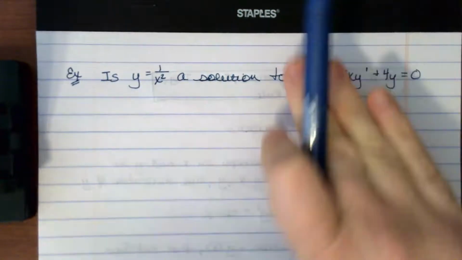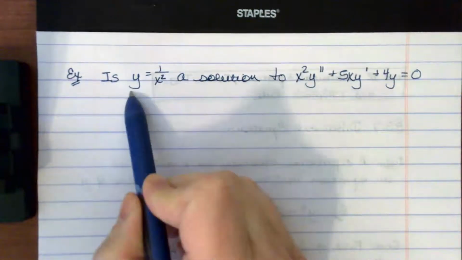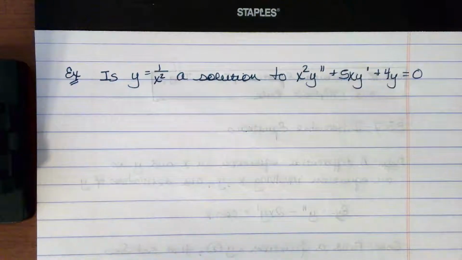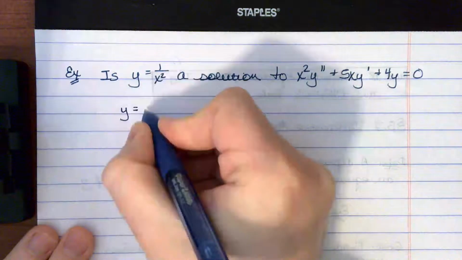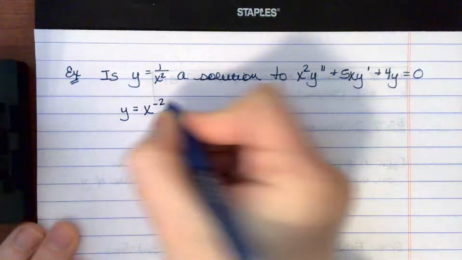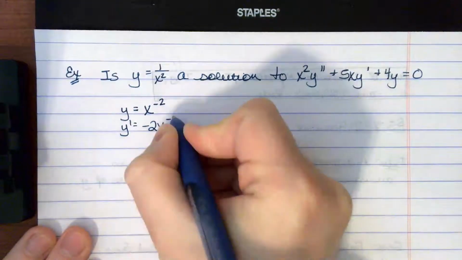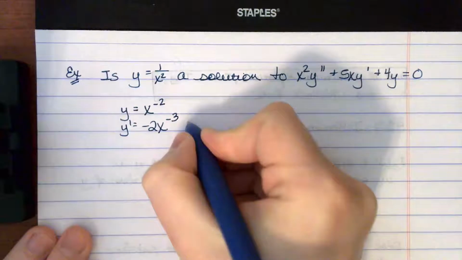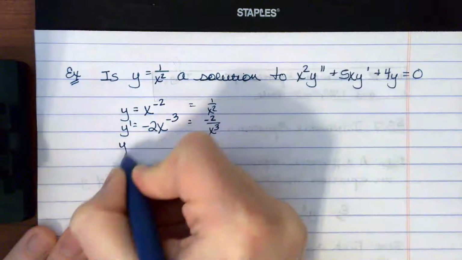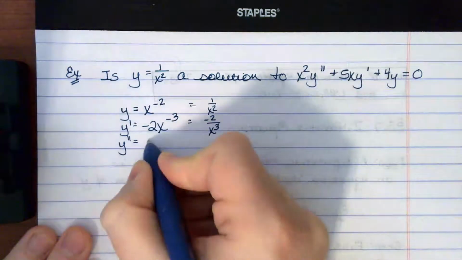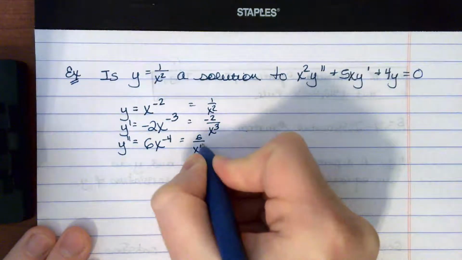We're not looking at the differential equation right now. Truly just straight derivatives. Find the first derivative and the second derivative of 1 over x squared. I think I'm going to have an easier time if I rewrite this with a negative exponent. So y equals x to the negative 2. Y prime equals negative 2x to the negative 3, or negative 2 over x cubed. Y double prime equals 6x to the negative 4, or 6 over x to the 4th.